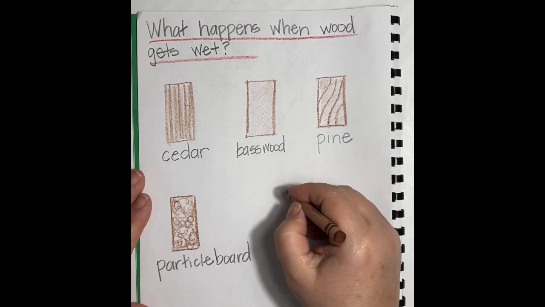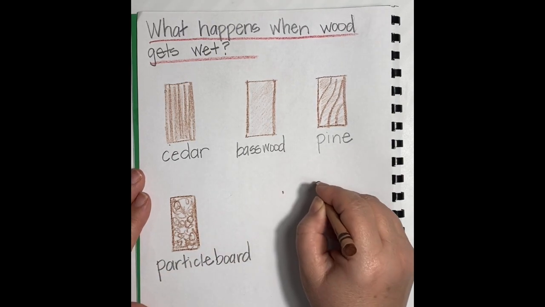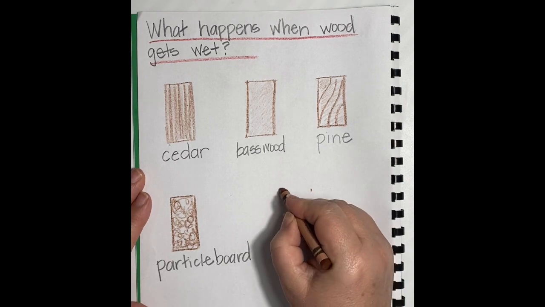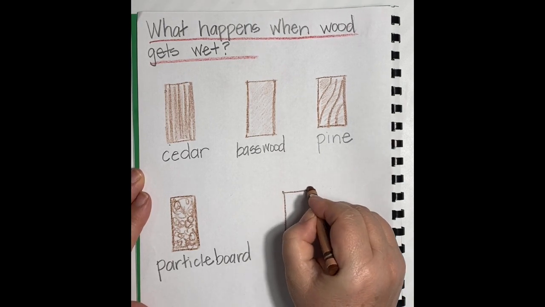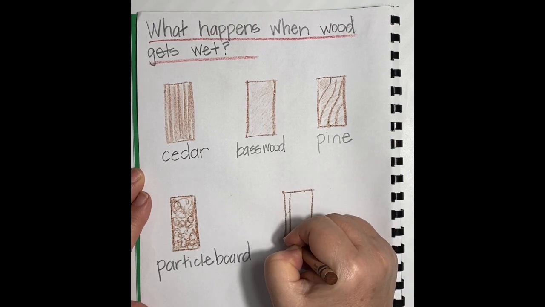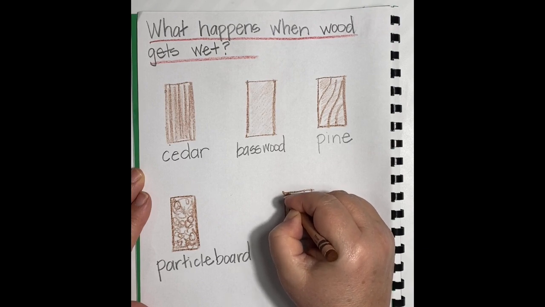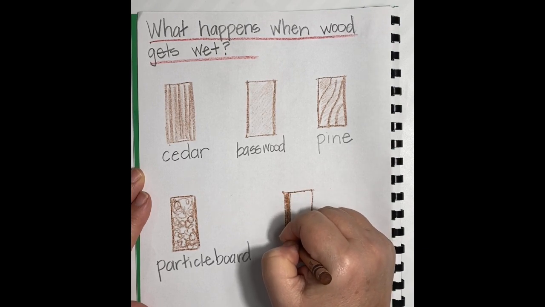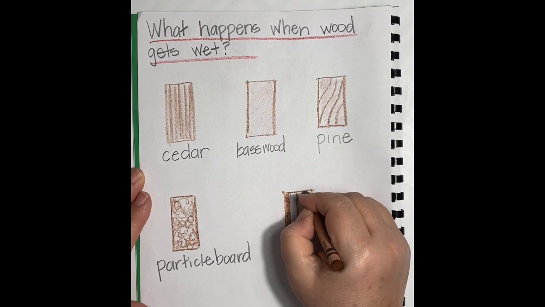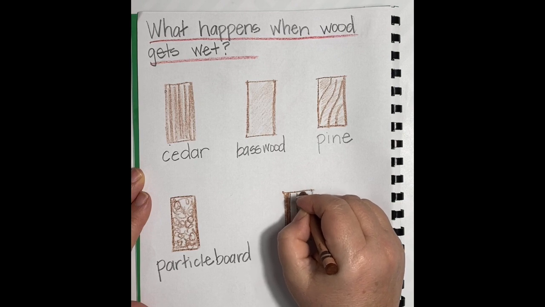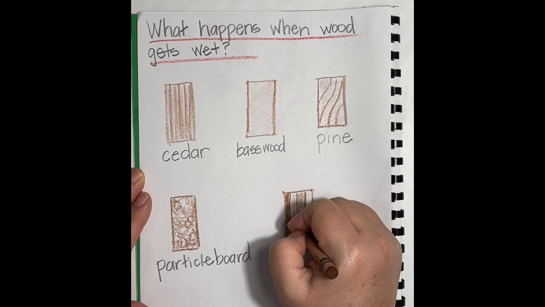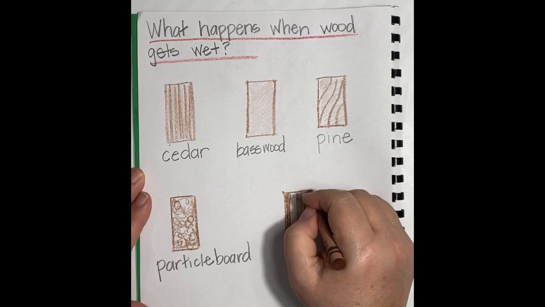For the last face of my sample, I'm again going to use those dots on the vertices and connect the dots to make my last rectangle for the plywood. I think the plywood is one of my favorites just because it has long, straight lines of wood. They're not all the same color. It's really easy to tell how many pieces of wood the plywood has been made of.